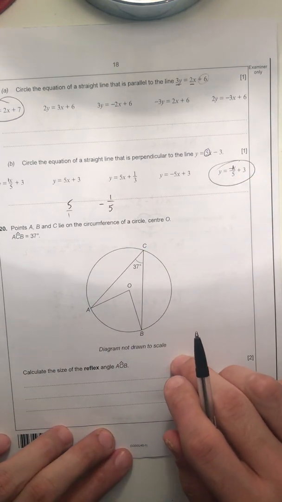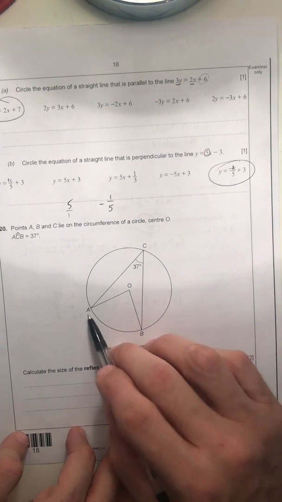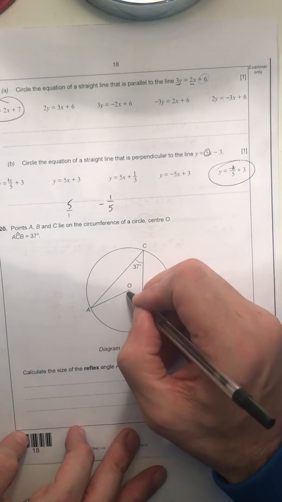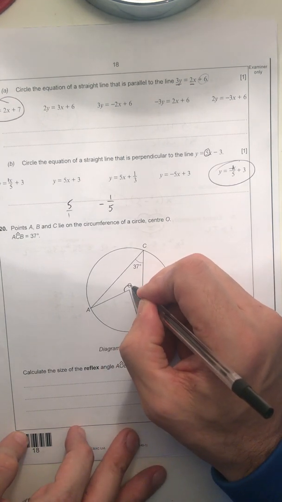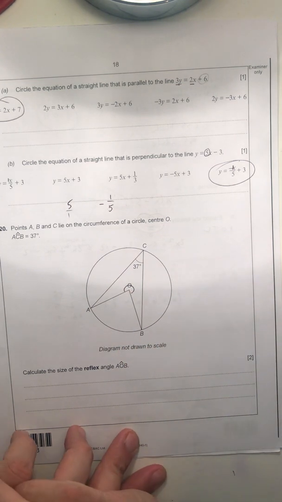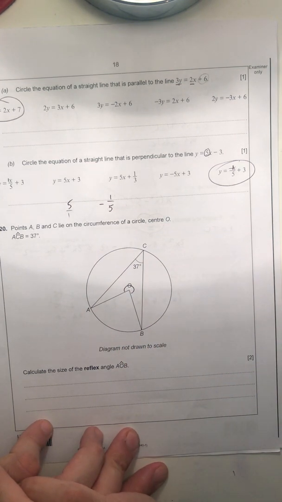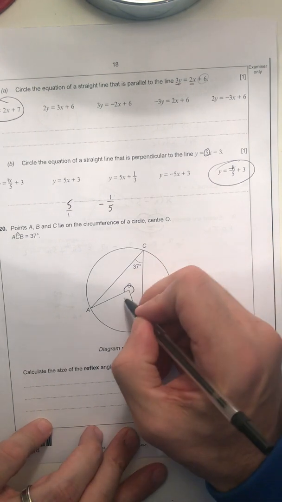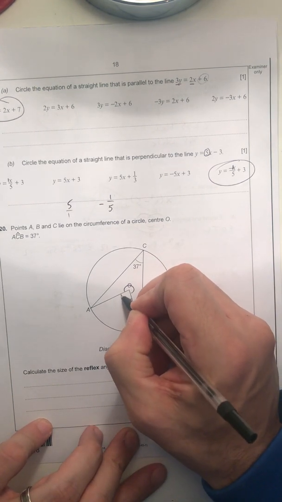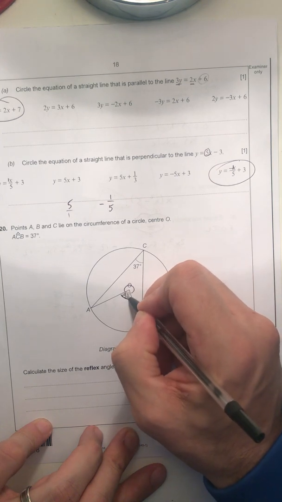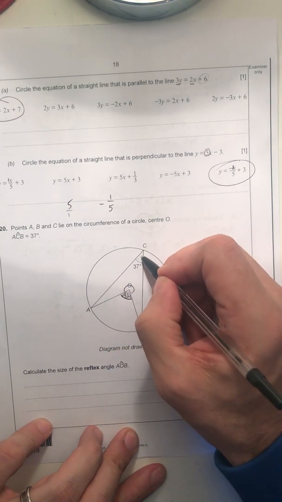Okay, it says calculate the size of the reflex angle AOB. AOB, reflex means that you're finding this angle here. Anything bigger than 180 degrees is a reflex angle. So you need to know your circle theorem rules, and one of your rules is that this angle here is always twice this angle.